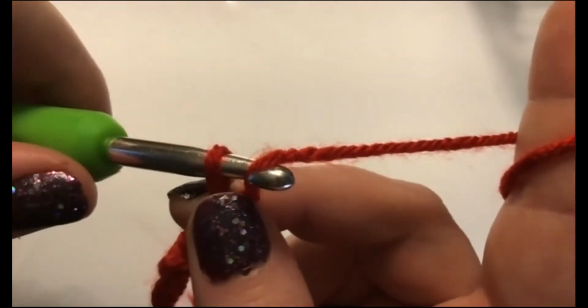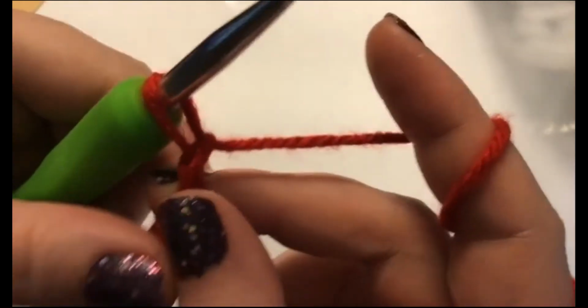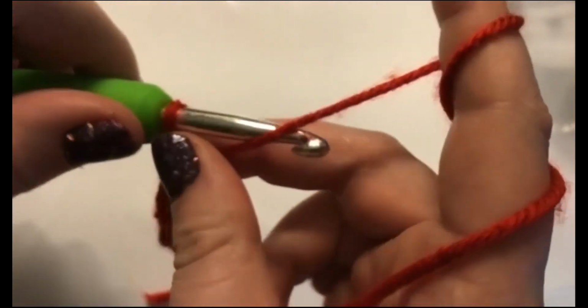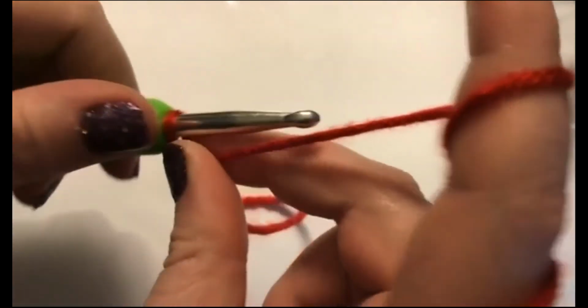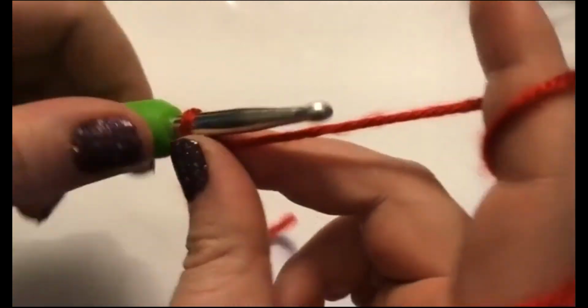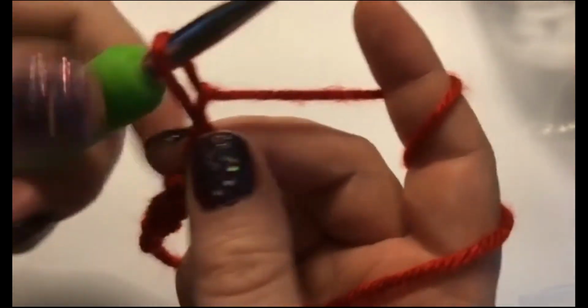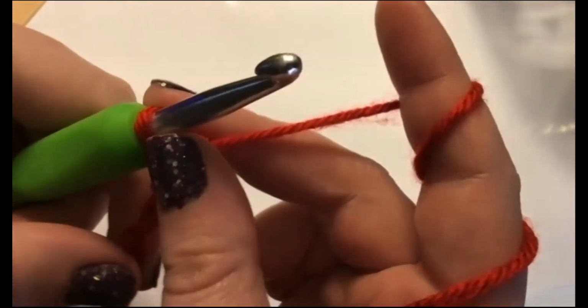I don't really wrap it. I just kind of glide it and then I use my hand to pull the stitch off. So I'm like, and through, and pull through. Whatever way works for you.